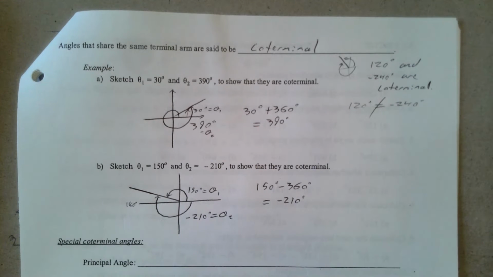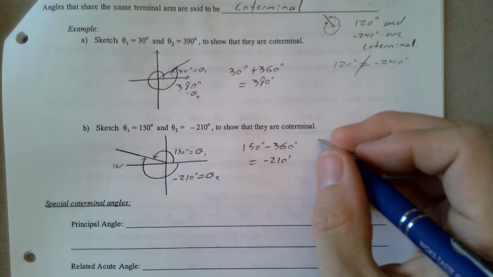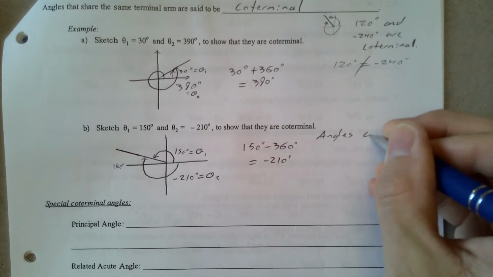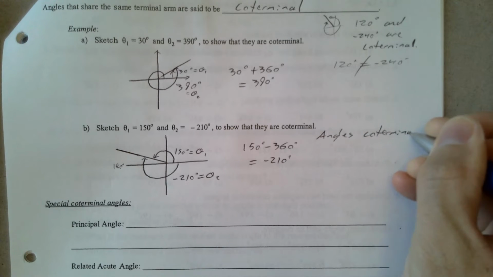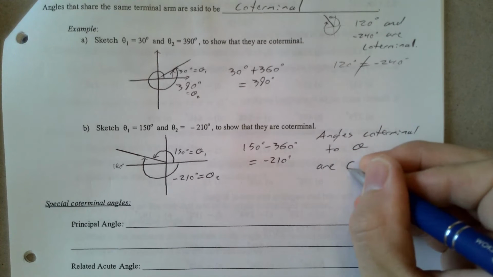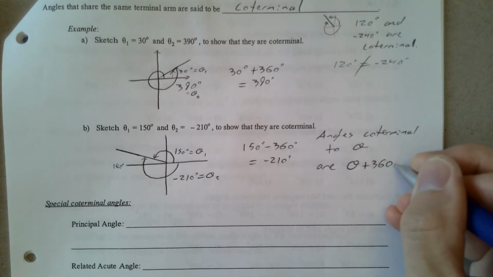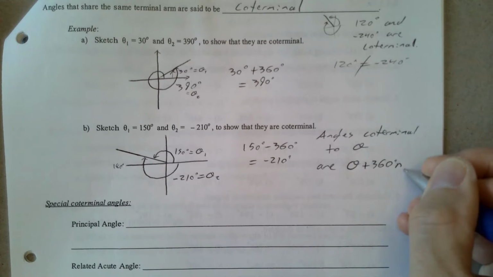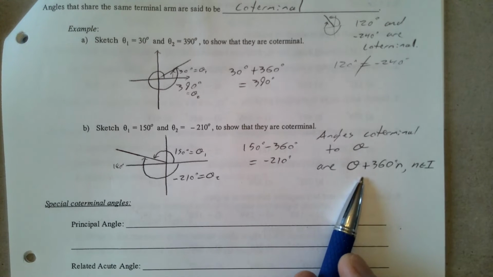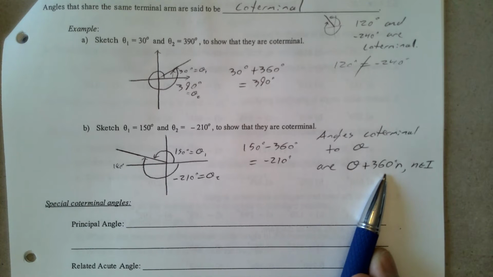And if you want to get a formula for coterminal angles, we need to be kind of fancy about it. Angles coterminal to theta are, you start at theta, and then you add an integer multiple of 360 degrees. So you build a formula for it. It's very much like the equation of a line with an initial value and a constant rate of change here.